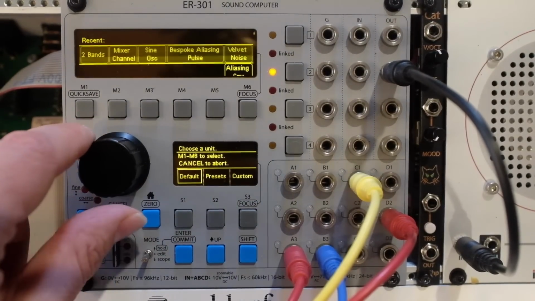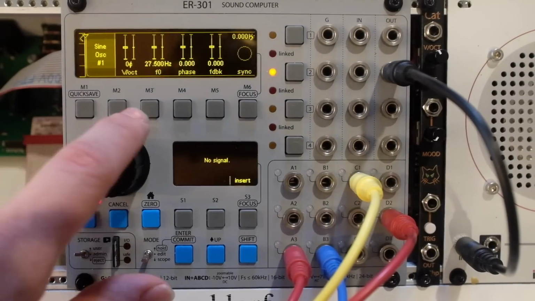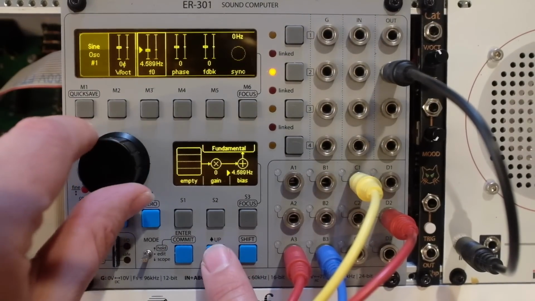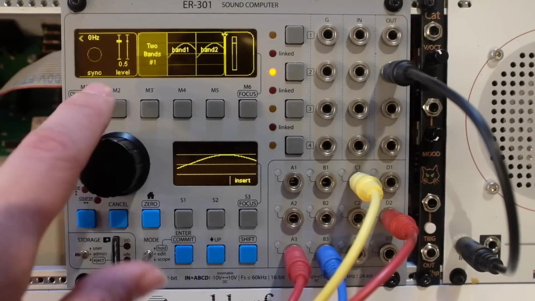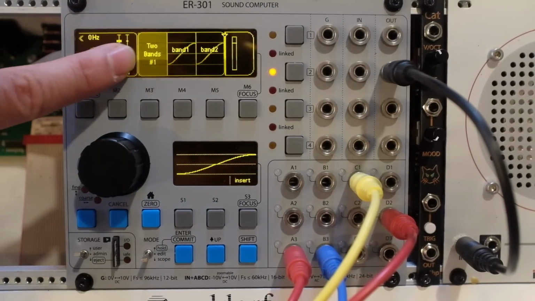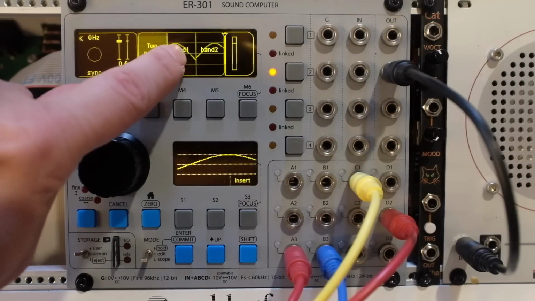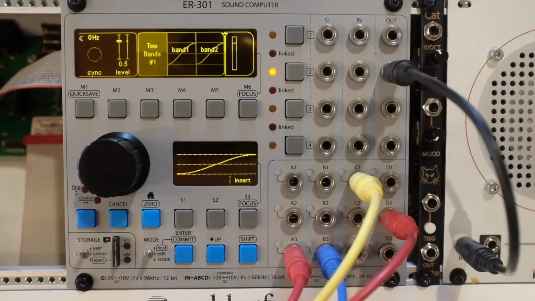If I add, let's say I add a sine wave oscillator, it's going to be below audio rates, but I just want you to be able to see the scope. Notice that that signal is going into this custom unit and it's being applied to both of these bands. So you can process that signal twice at the same time and do different things to it.